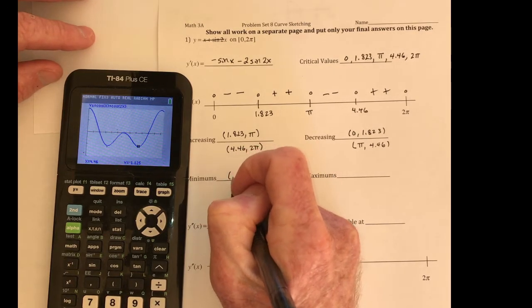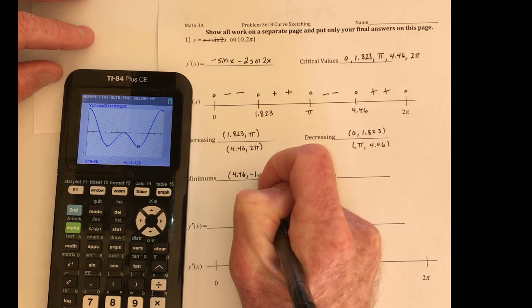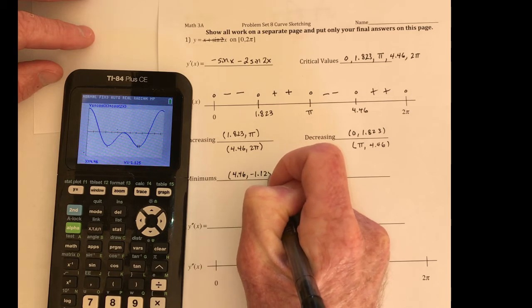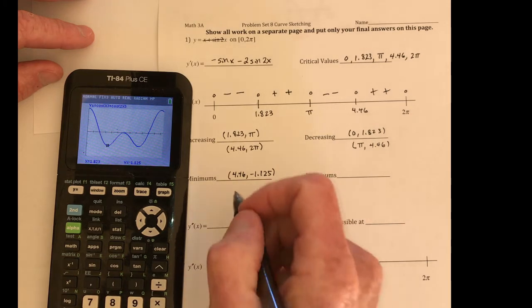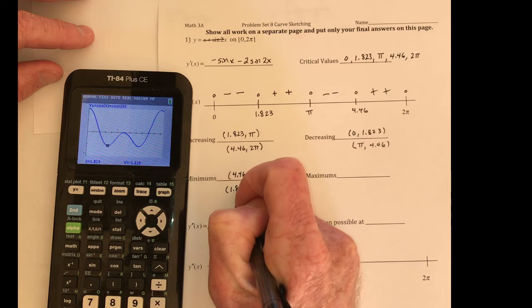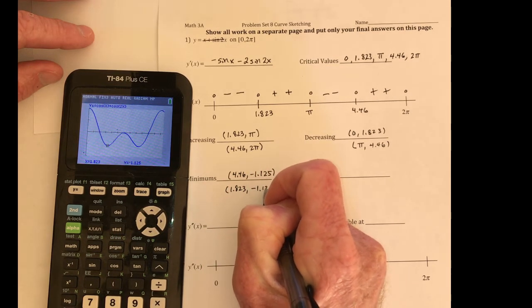So that is 4.46 comma negative 1.125. And then the other one was 1.823. 1.823, the y value is the same because the graph is symmetric.